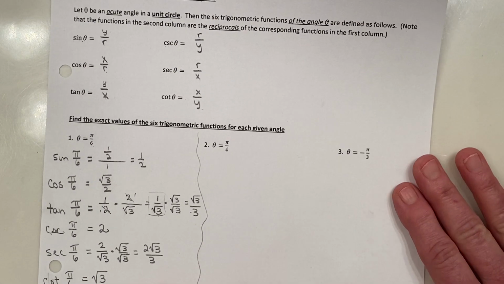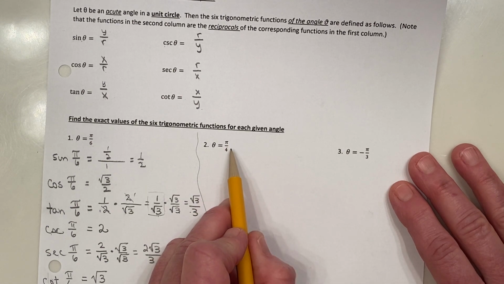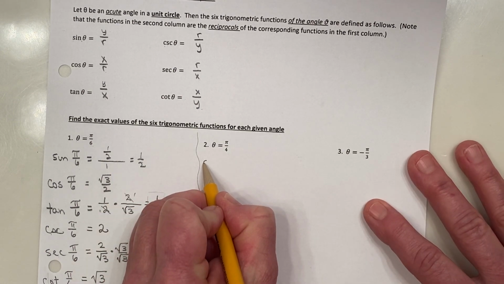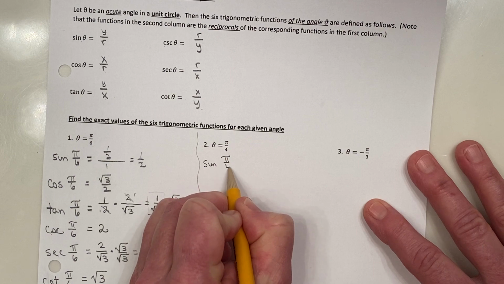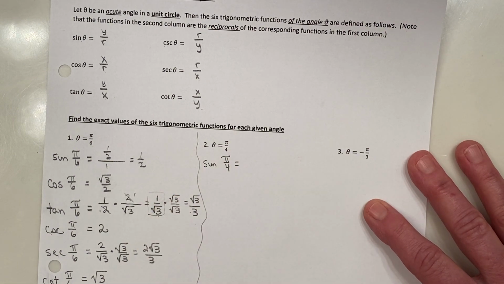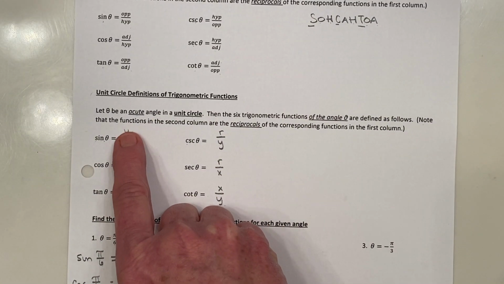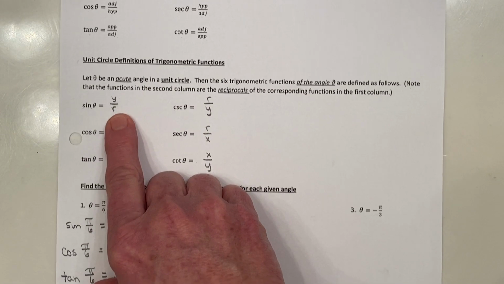All right, let's look at another example. Let's find the 6 trig functions of pi over 4. All right, sine of pi over 4 on the unit circle. Pi over 4 is on the unit circle, so I'm coming over here going, okay, sine of pi over 4 is going to be the y-coordinate divided by the radius, which is 1.